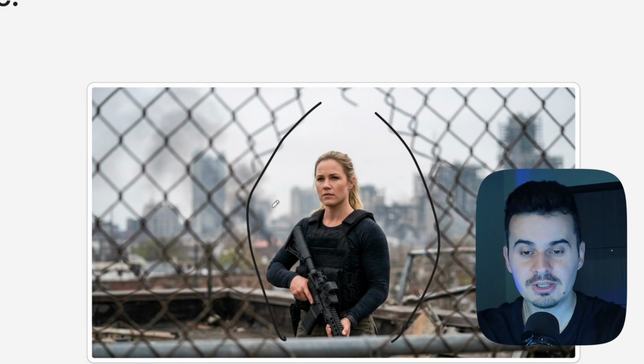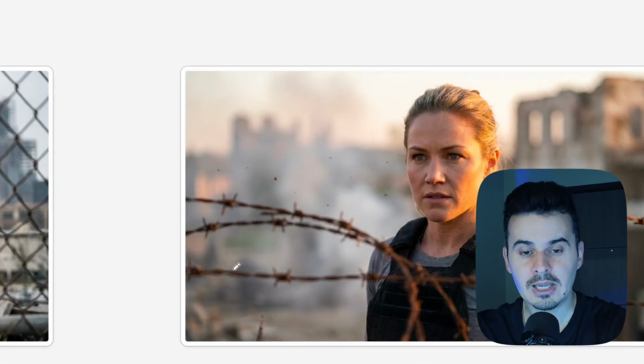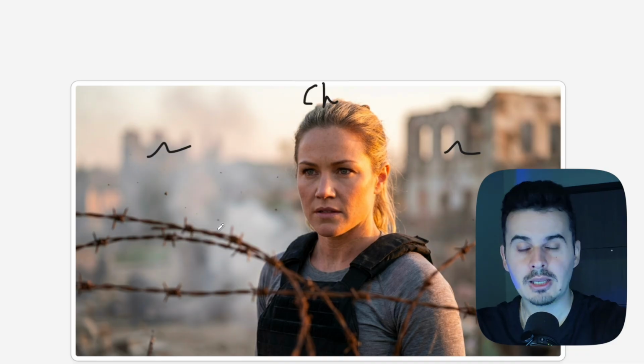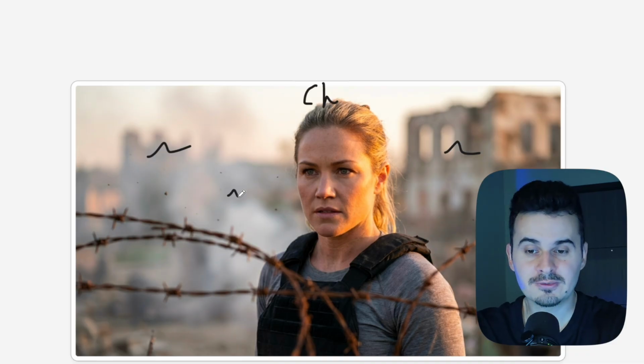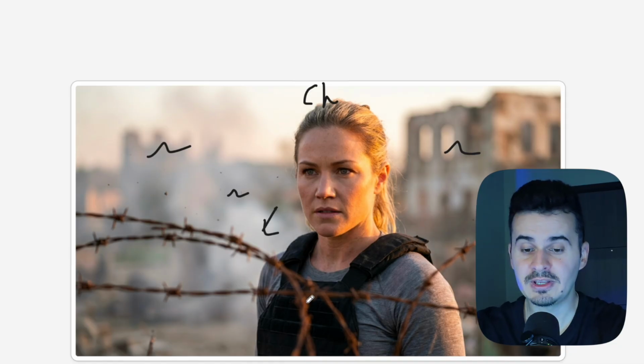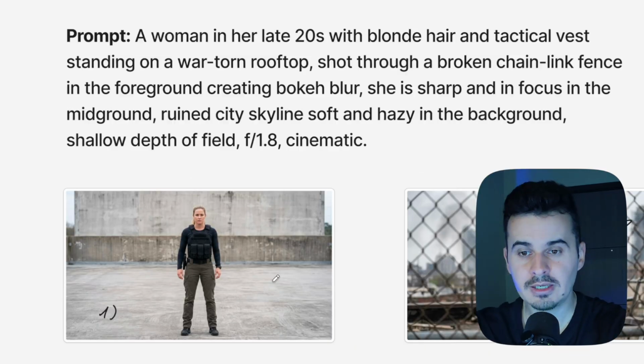There's a little bit of blur here, and we have focus on her hair. There is a background, like some city in the background. So this one is much better. And this one is also good. Again, we have a background, and the background is a little bit blurred. We have our character, and we also have some other details. There's fog in the background. We also have this barbed wire here, so it looks much better. And all those small things are those things that really take the whole video to the next level. And here is also the prompt.